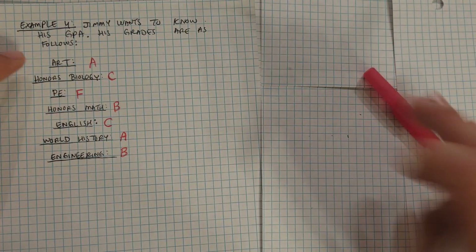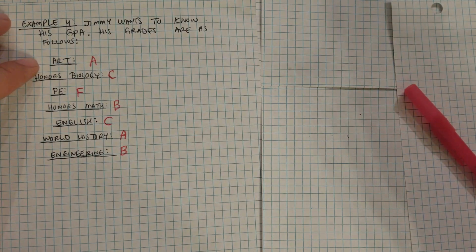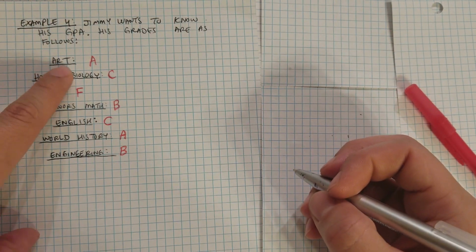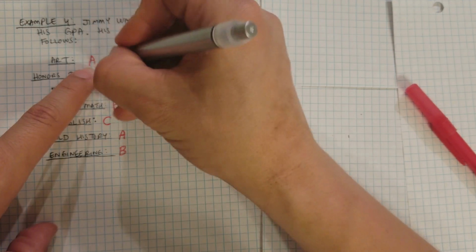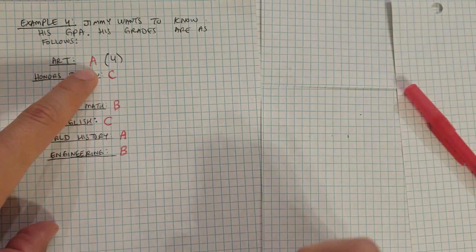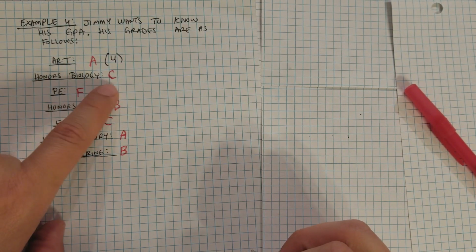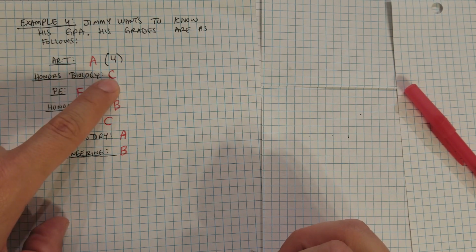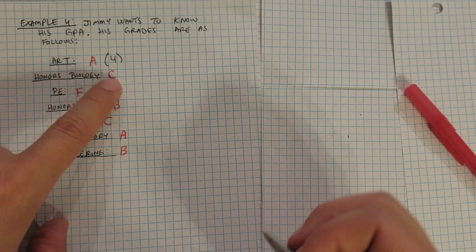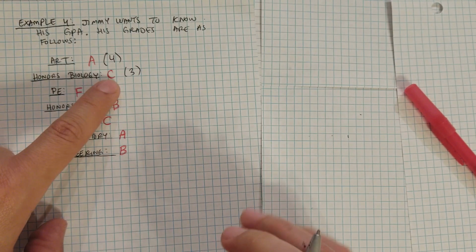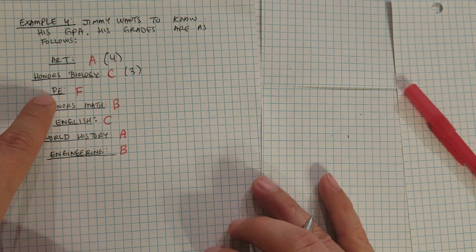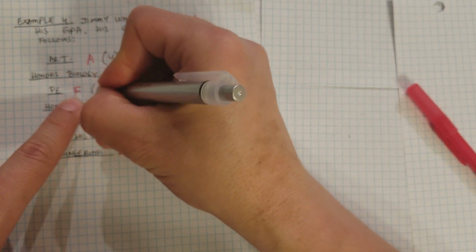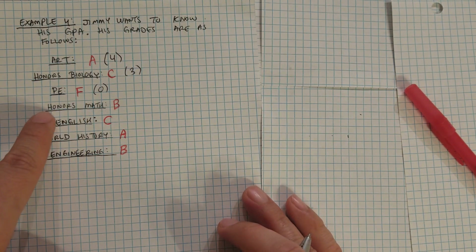So let's figure out how many points Jimmy's going to get for his classes. So in art, it's a regular class, not honors. He gets an A grade, so that's actually a number 4. Honors bio, he gets a C grade for that. So that is normally a 2, but it's honors, so that's actually going to give him 3 points towards his GPA because he earned that C. PE, he got an F, so that's no points. He failed it, probably didn't dress.